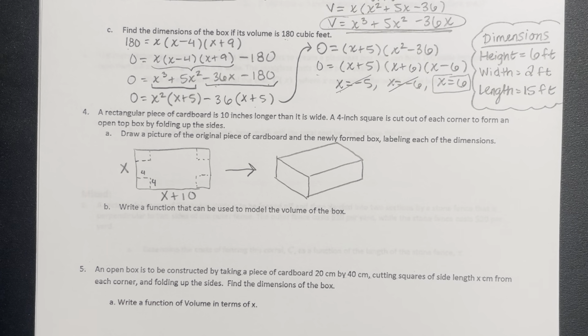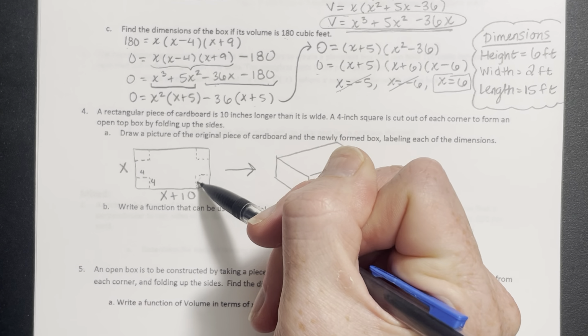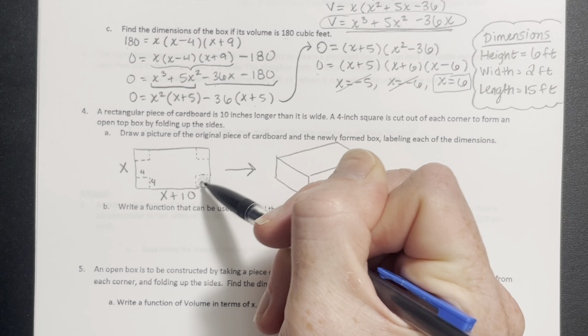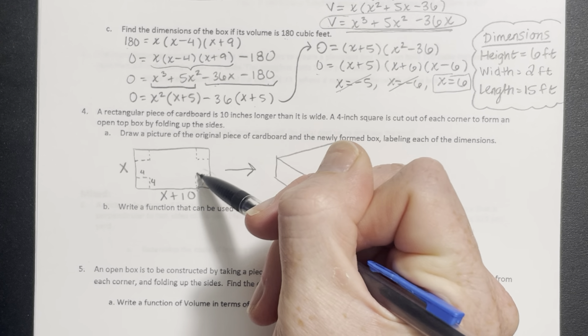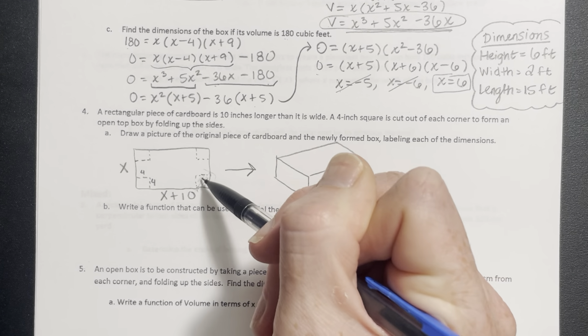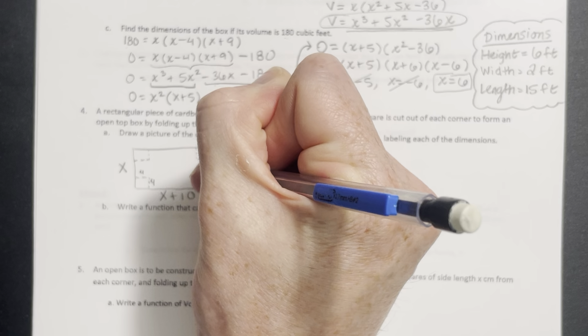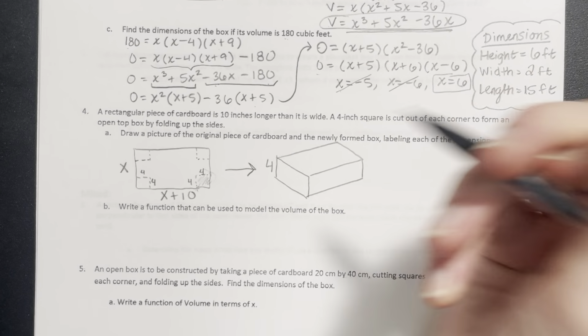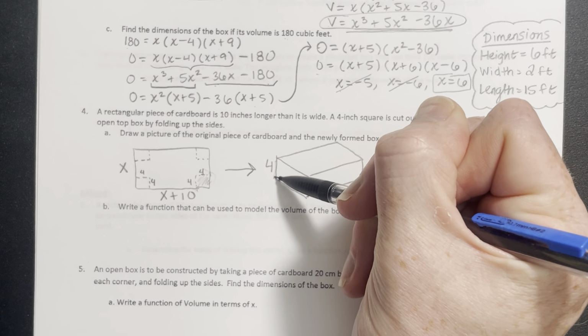So when we fold this up, this corner is being cut out, which means that this side is going to fold up together and create the corner of this box. So this 4 by 4 inch square that we've cut out is actually folding up to form this corner here.